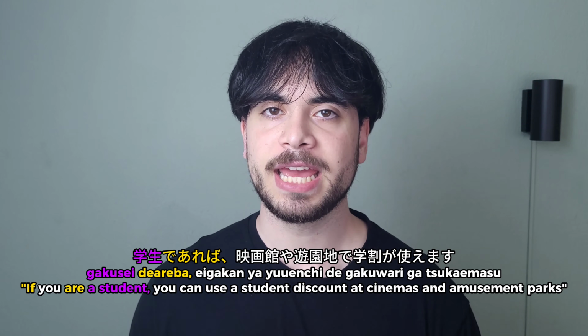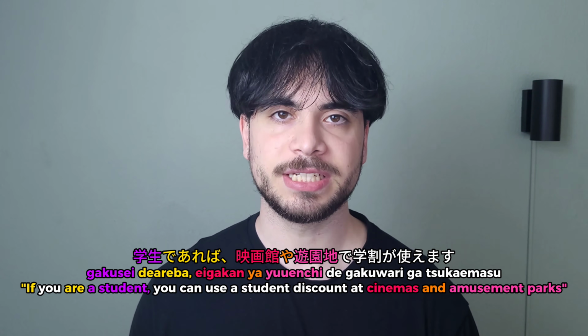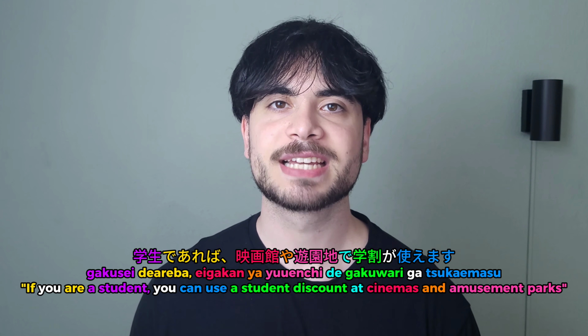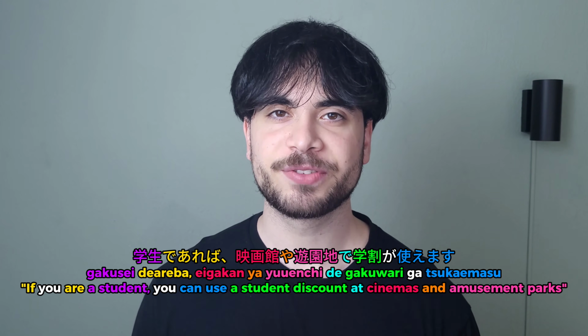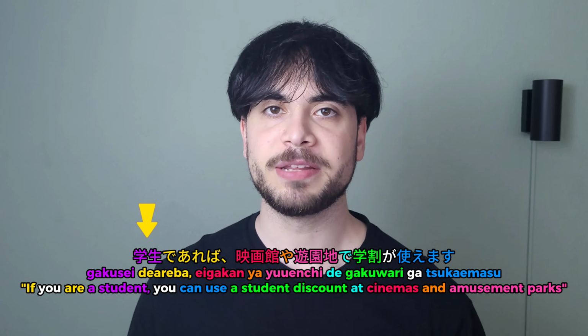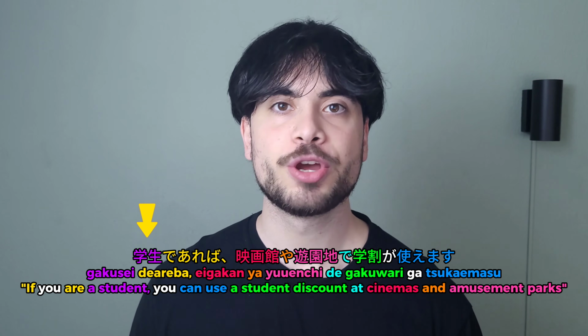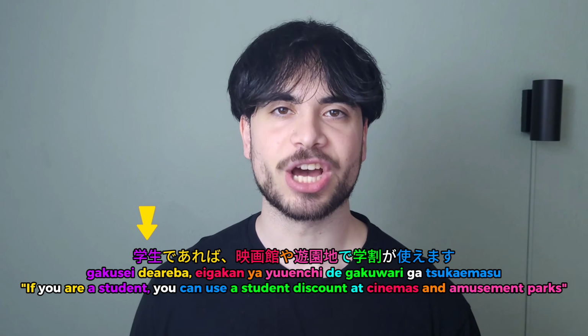For example, gakusei de areba, eigakan ya yuenchi de gakuwari ga tsukaemasu. In this example, I placed de areba directly after the noun gakusei, so that it means if are a student, with B being a desirable result.